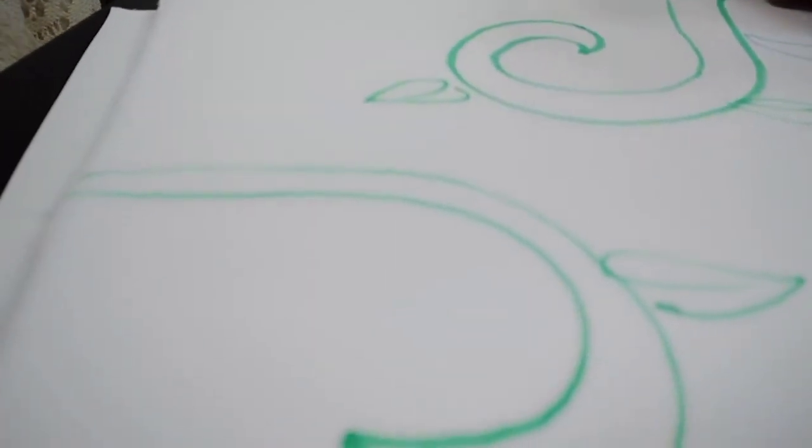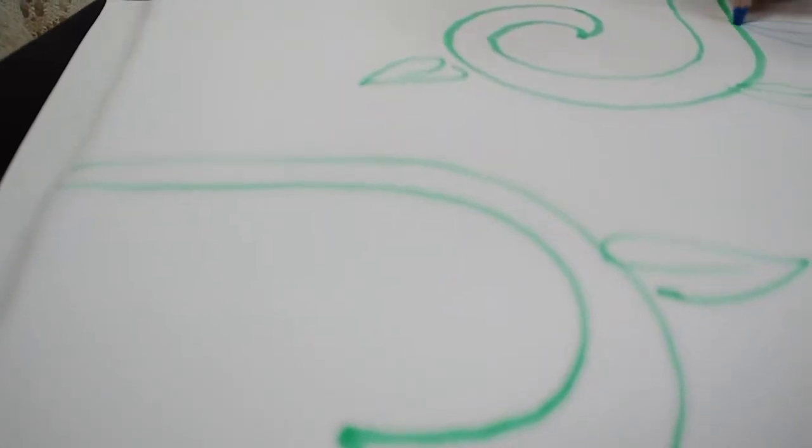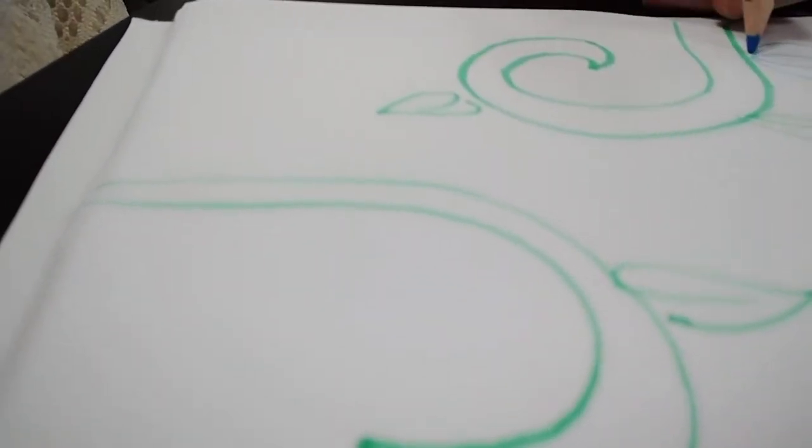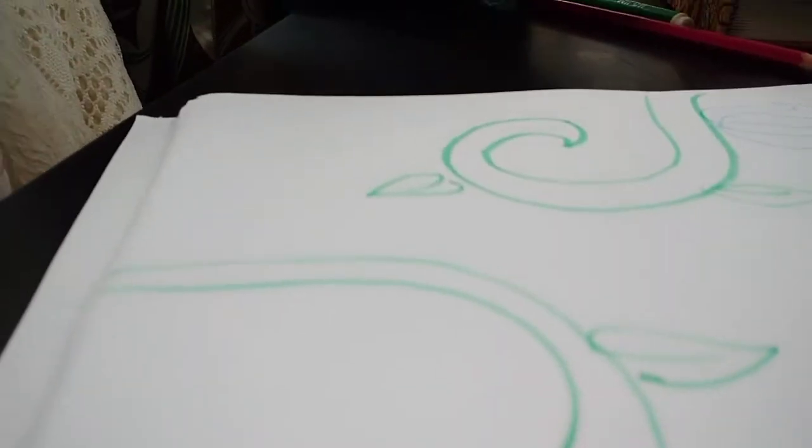And then I go ahead and I make the other one wiggly. And then the other one wiggly. And then this one curves the other way. Do you see that? You can see it, right? So that's one flower that I like to do.